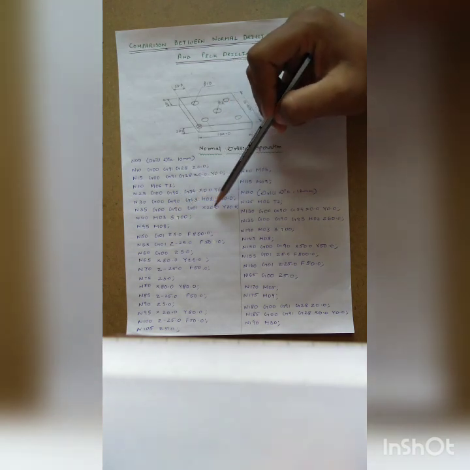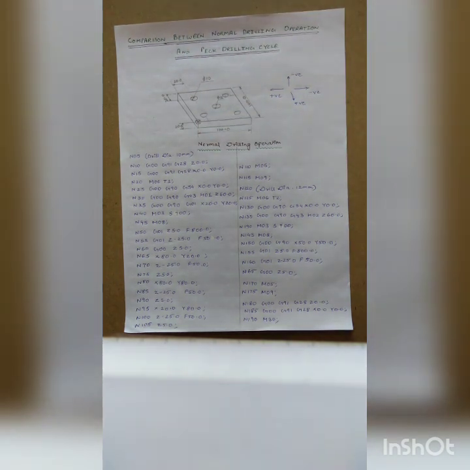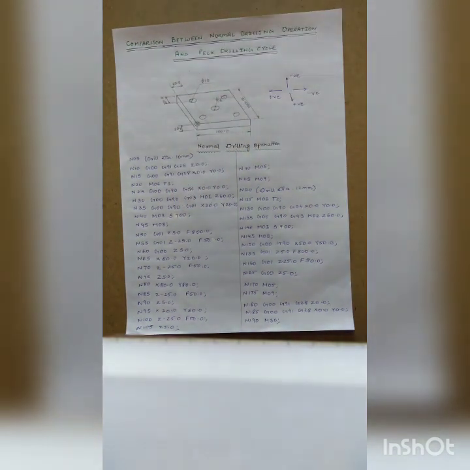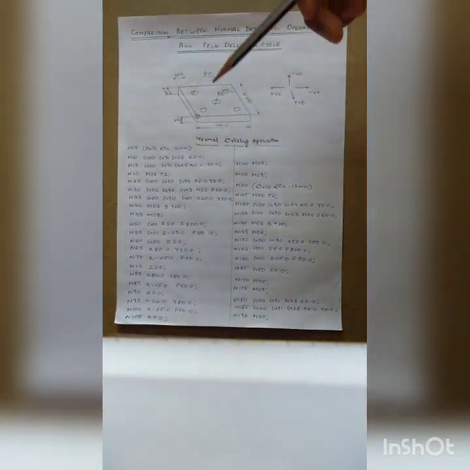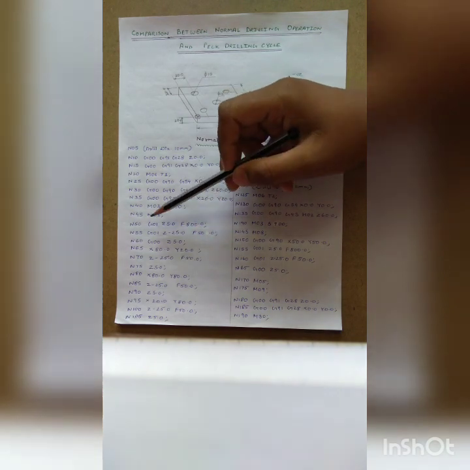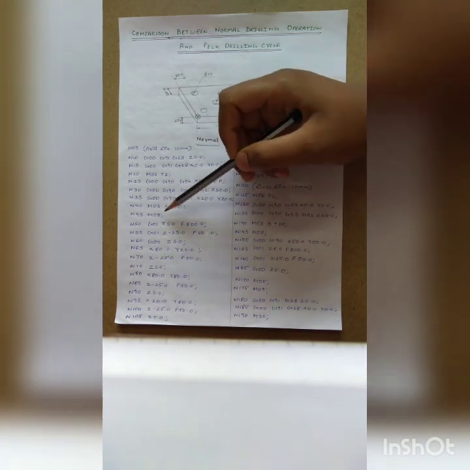Now G00, G90, G01, X20.0, Y20.0, we are giving the address of the first hole. Next is M03 S700. We are rotating the spindle in clockwise direction at spindle speed 700 rpm. Now next is M08, that is coolant on. So G01 Z5.0 F800, we are keeping the tool 5 mm above the workpiece.